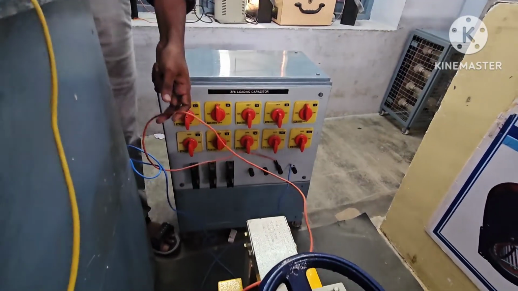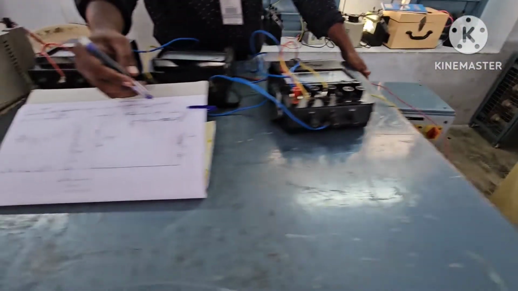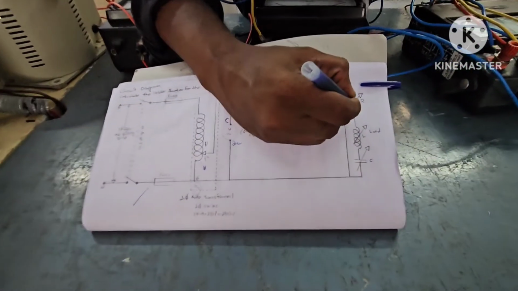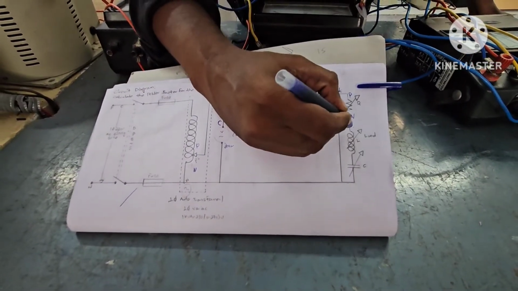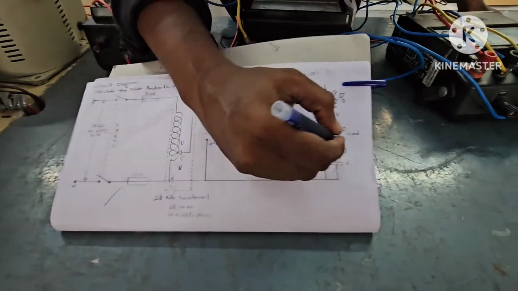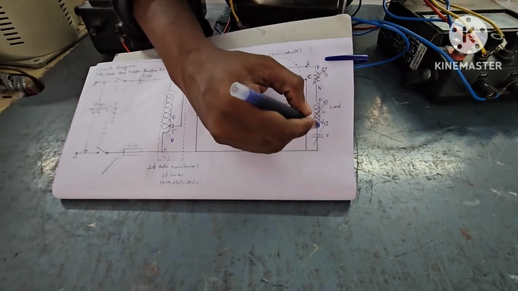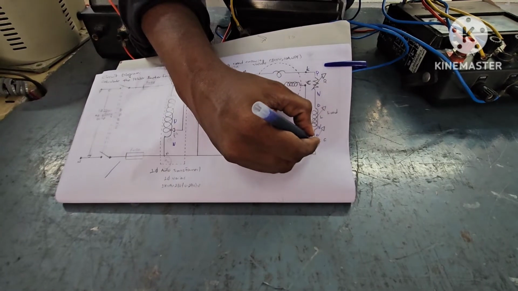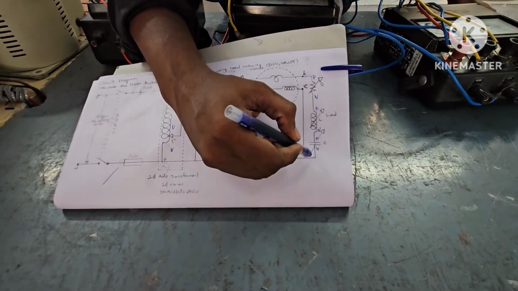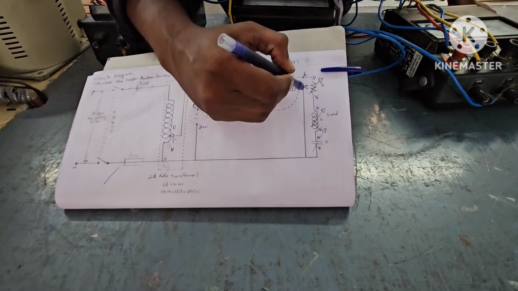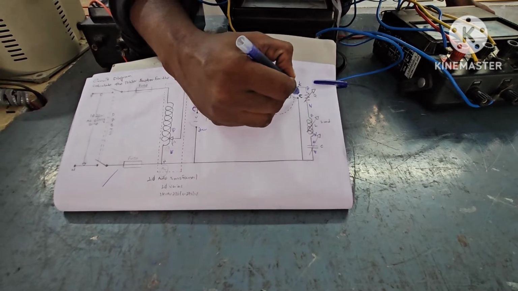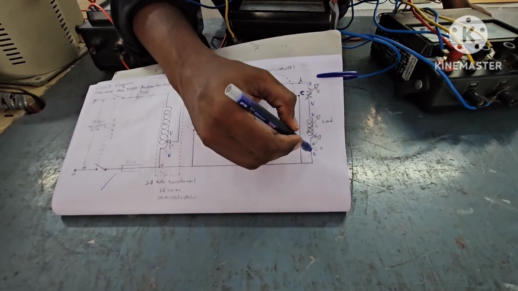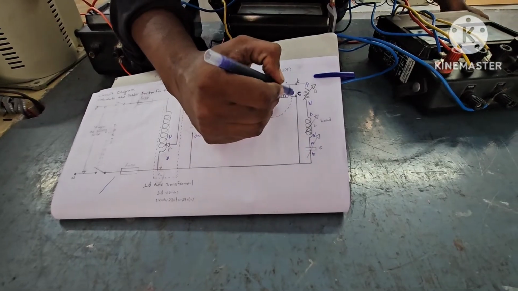Okay, let us come to the circuit diagram now. What we did is we connected the resistive load neutral to the inductive load phase, then the inductive load neutral to the capacitive load phase, and then the capacitive load neutral. Now you see it should be connected to the common terminal of the wattmeter. So I am going to connect this to the common terminal of the wattmeter.